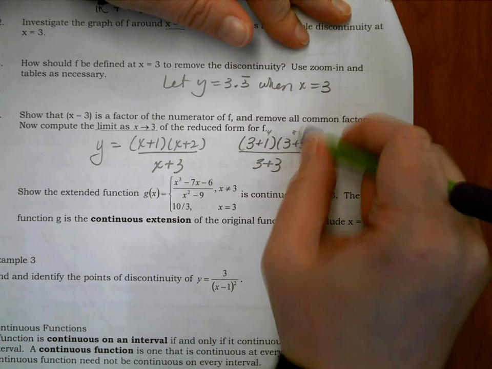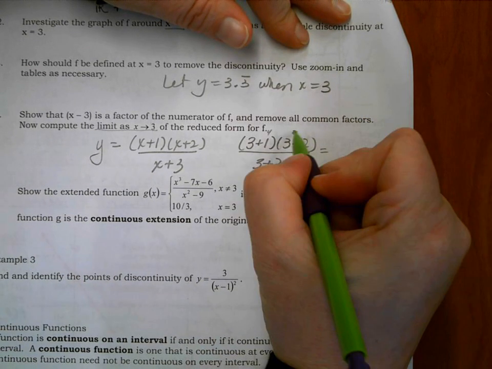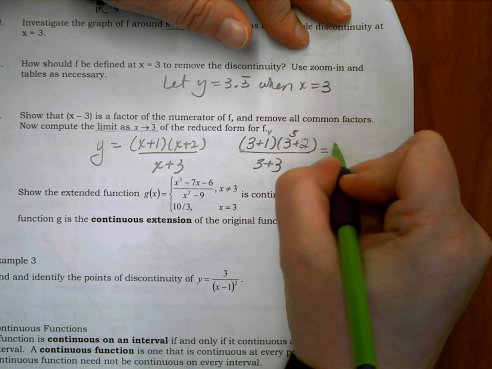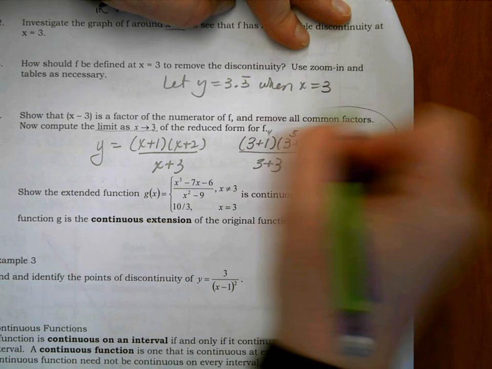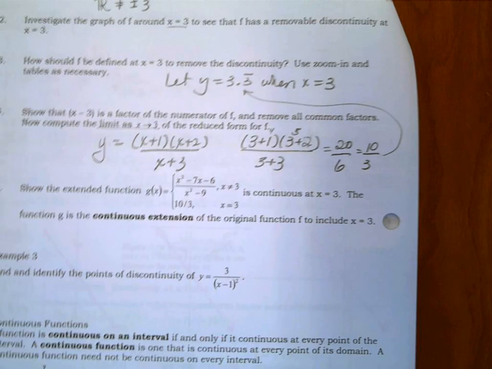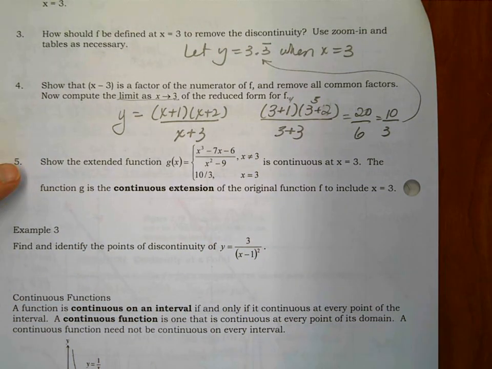Oh, this is supposed to be a 2. Okay, so 4 times 5, so that's 20 over 6, which is 10/3, which guess what that reduces to, guys? 3.33. All right, so what we've basically done was we've written an extended function that fills in the hole and now it creates a continuous function.